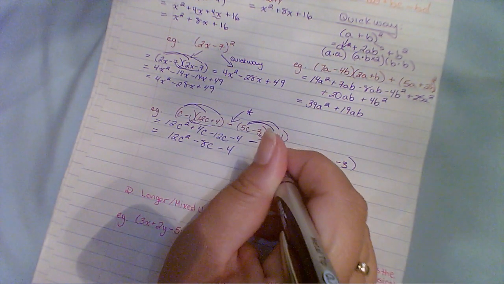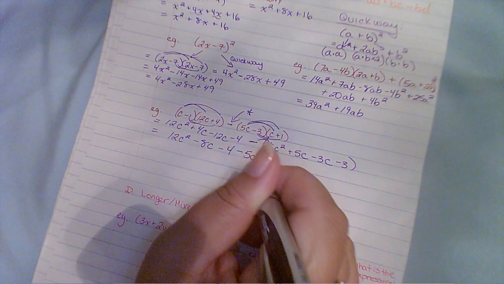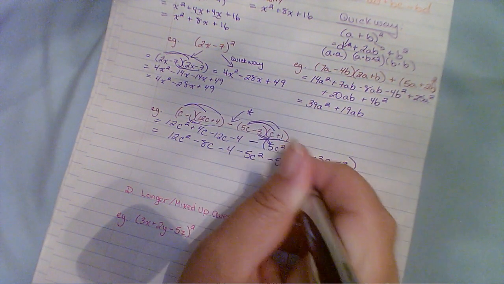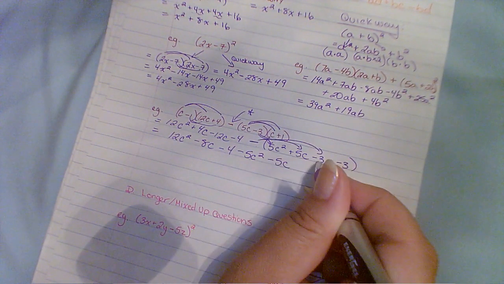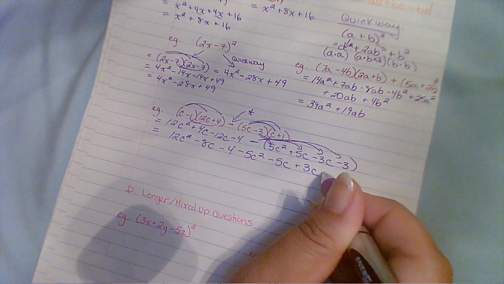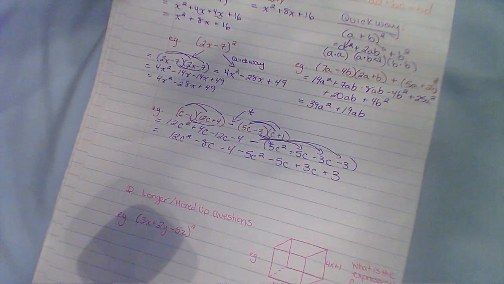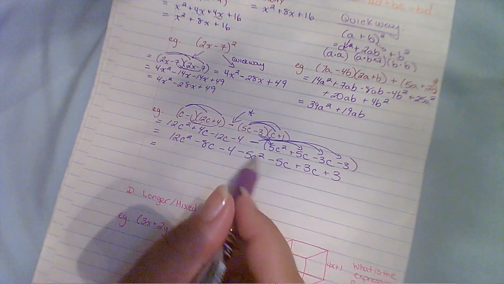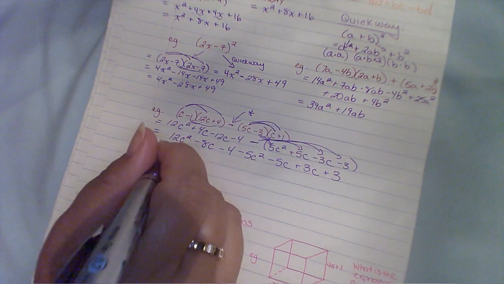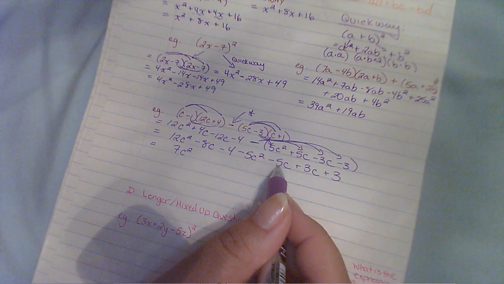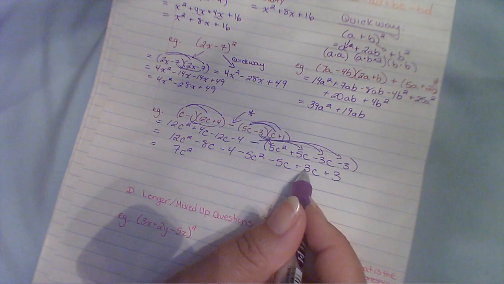This negative 1 goes to the 5c squared. This negative 1 goes to the positive 5c to give me negative 5c. Negative 1 times negative 3 is positive 3c. And negative 1 times negative 3 is positive 3. So now that frees up everybody to be added and subtracted with each other, looking for like terms. 12c squared minus 5c squared is 7c squared. Negative 8c minus 5c plus 3c.